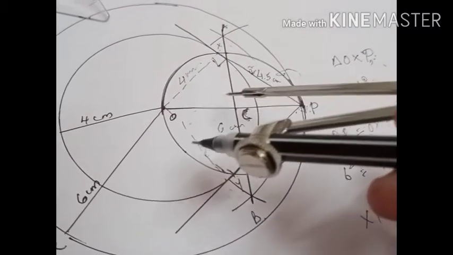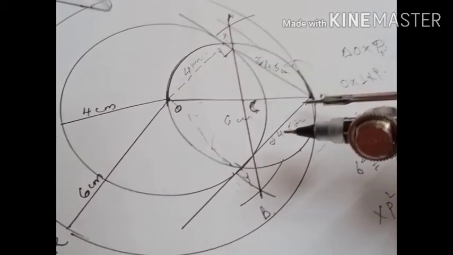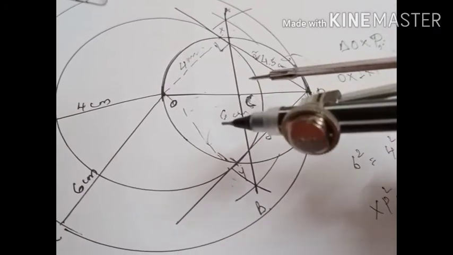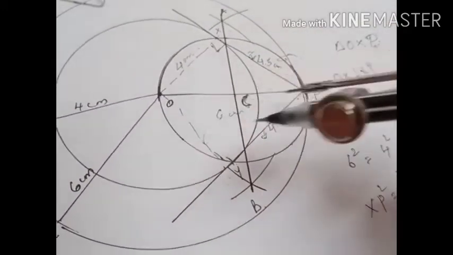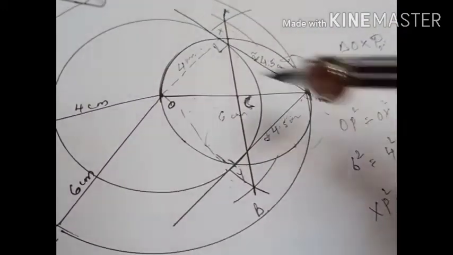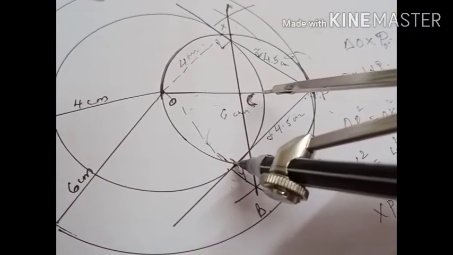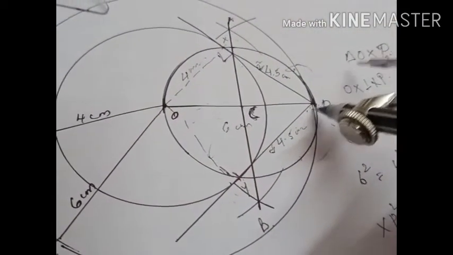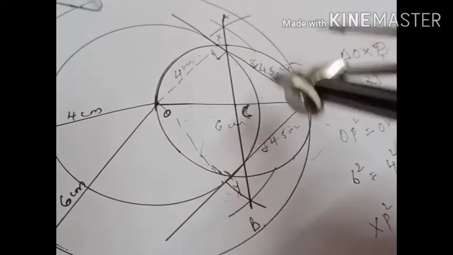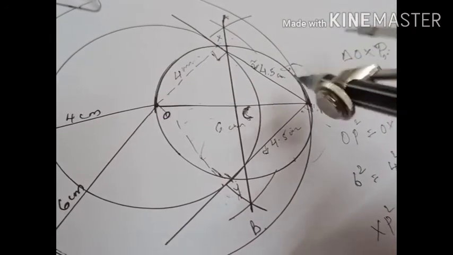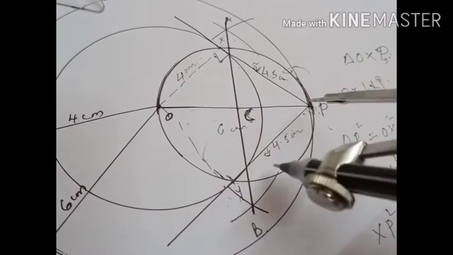Then from C we have to check whether CO and CP are equal. If they are equal, then only our answer will be correct. Okay. So if they are equal, then we can draw the circle with center C and radius CO or CP. Both are equal now, so we can take any one. Then that new circle intersects the small circle at 2 points X and Y. Then join PX and extend, join PY and extend. Then we take the measure of PX and PY. That will be between 4.4 and 4.5, nearby 4.5. So we can write it as approximately 4.5 centimeter.